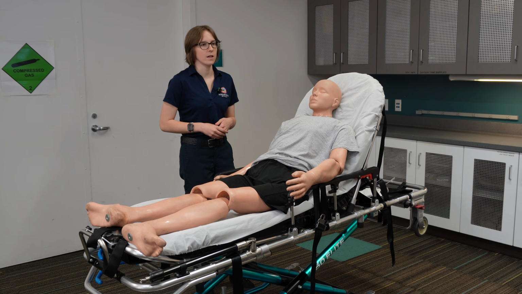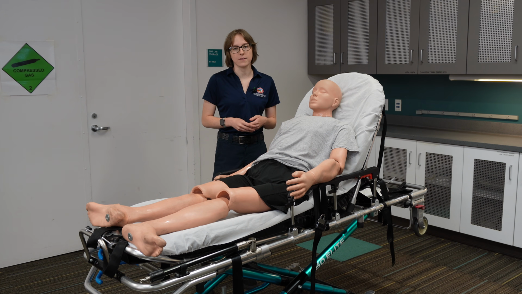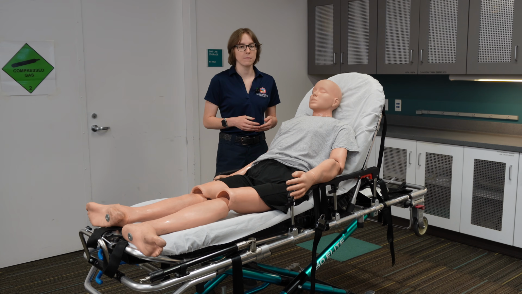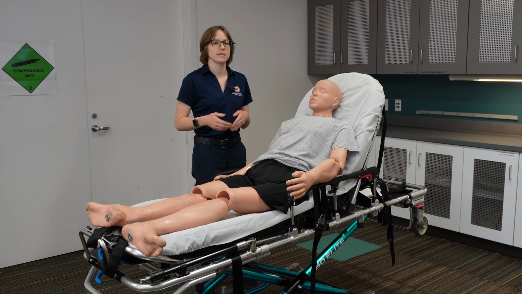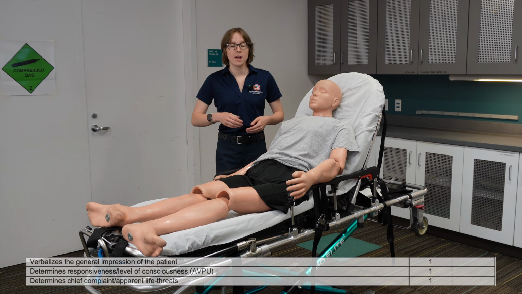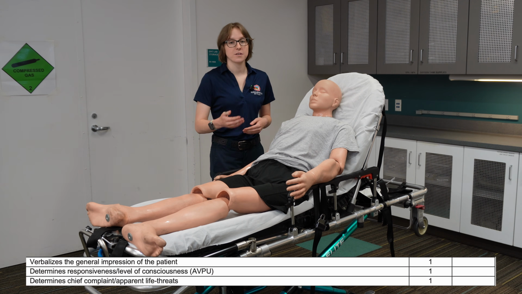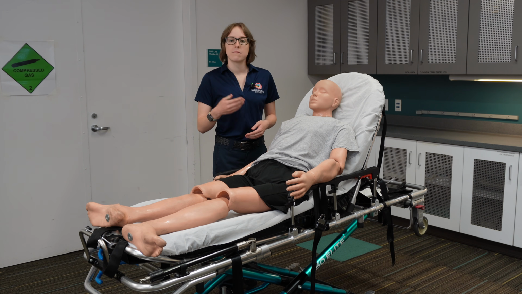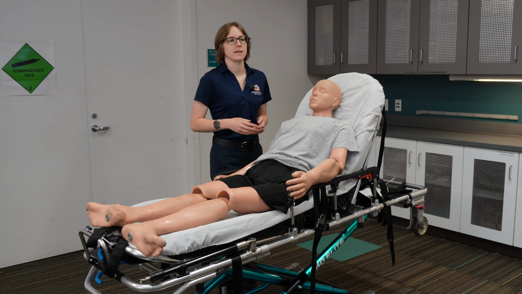We will also want to call ALS because chest pain can be life-threatening, and we're going to want to defer SMR at this time, but we do want to assess that when we arrive on scene. Next, we're going to move into our general impression. Here, all you have to really do is ask your proctor, what's my general impression? Also, ask them, are there any immediate life threats at this time?